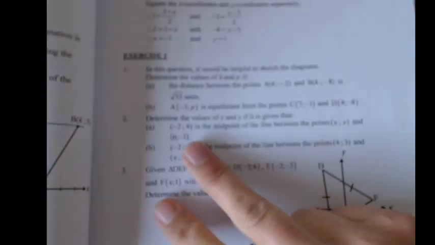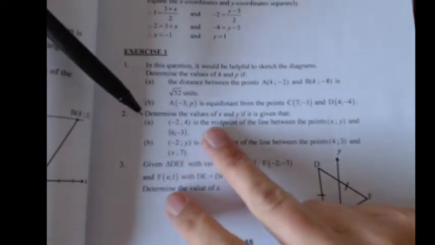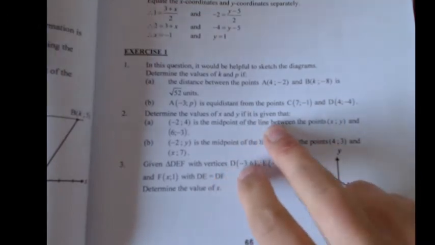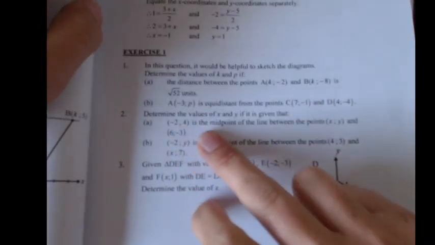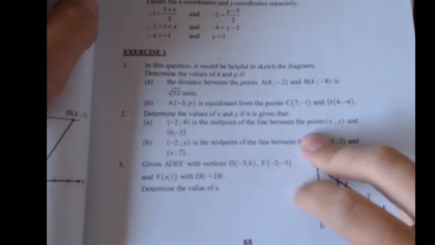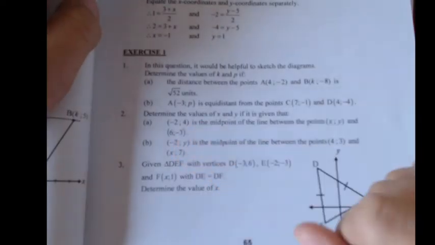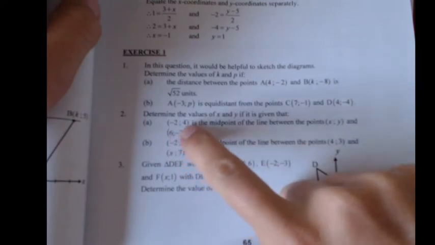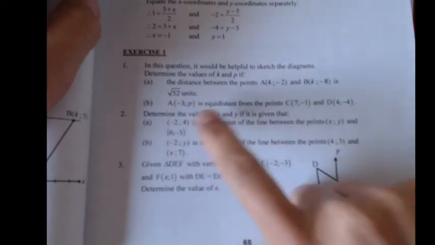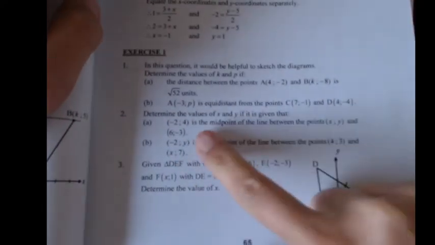I'm going to go to question 2 now. Just turn my page here. Okay, so question 2 says determine the values of x and y if it is given that -2, 4 is the midpoint of the line between the points x, y and 6, -3. Let's do this one first.